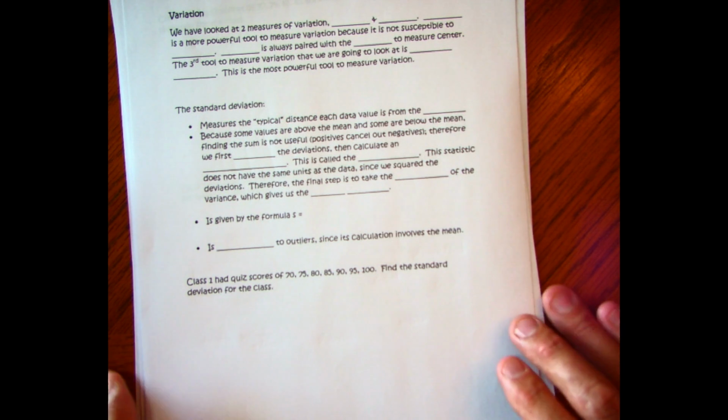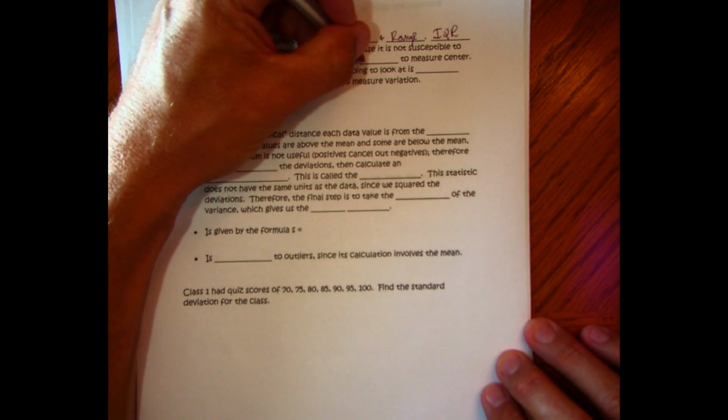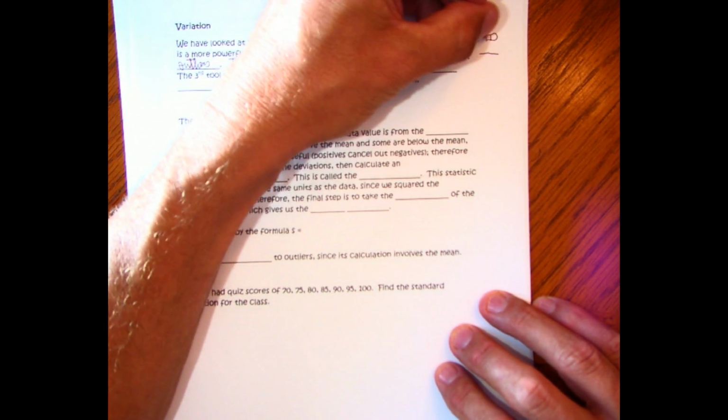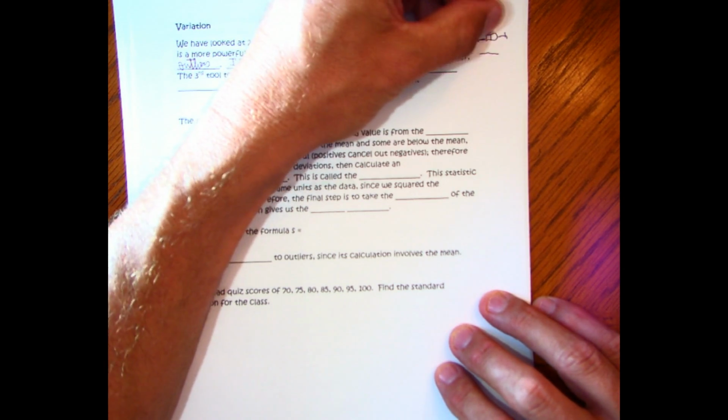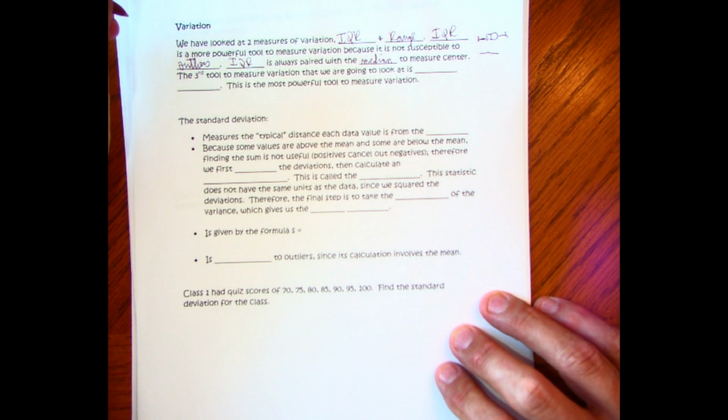Alright, so now variation. We have looked at two measures of variation, right? IQR and range. So IQR is a more powerful tool to measure variation because it is not susceptible to outliers. IQR is always measured paired with the median. Remember, IQR is the length of the box in a box plot. So if we had a box plot, let me just draw this, hold on. So we had a little box plot right here. Okay, this is the IQR, and in the middle of the box is the median. So IQR is always measured with median.